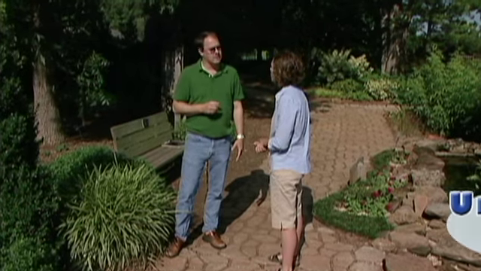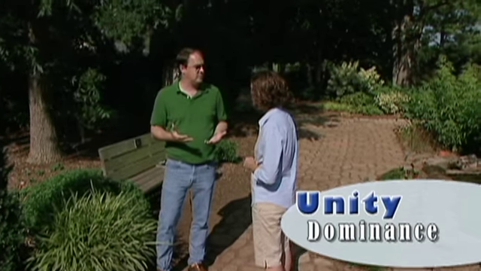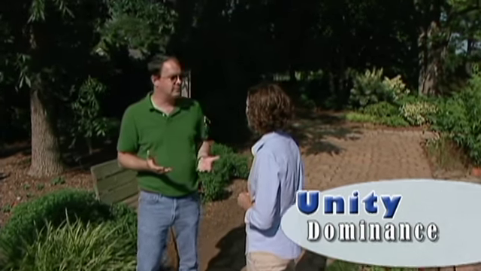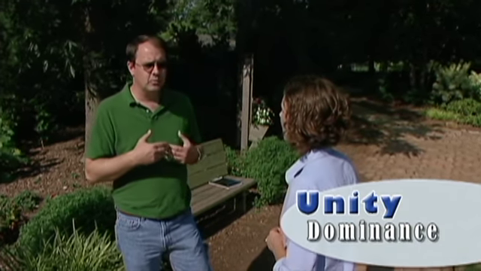Okay. One easy way to kind of begin to think about unity is developing a hierarchy or a system of dominance within the landscape. Okay. All elements in the landscape are not the same, are not equal. You have major elements and minor elements. So identifying those is part of your design process.